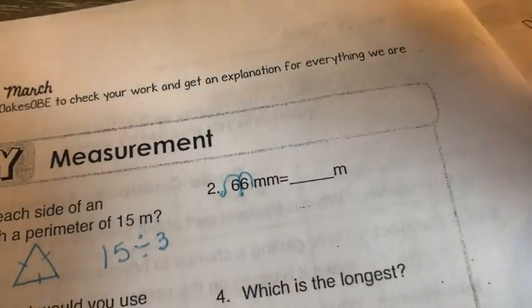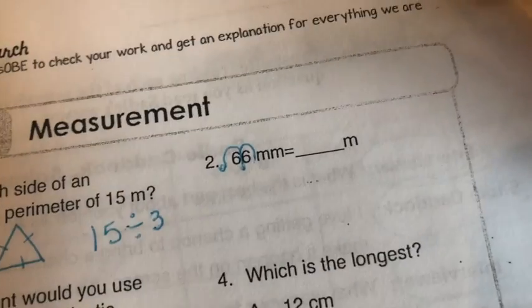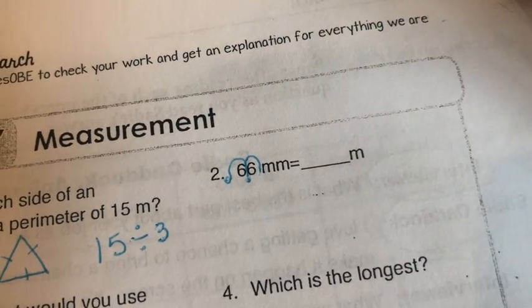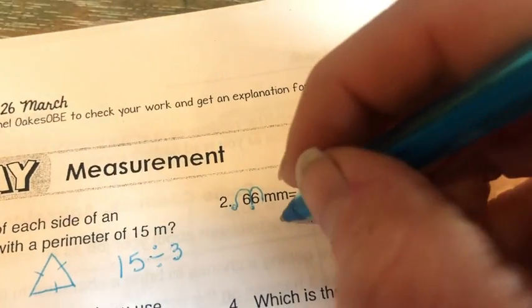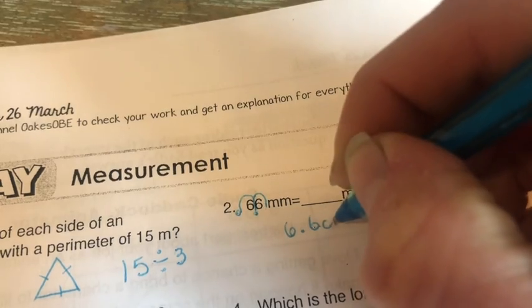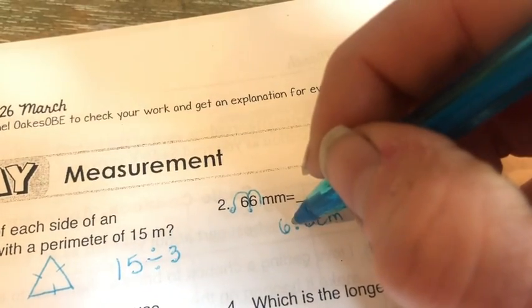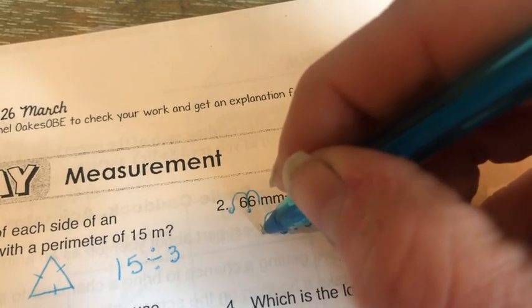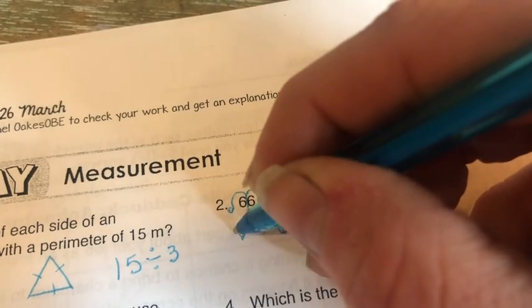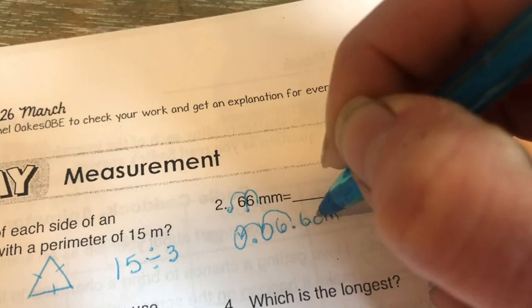All right, number 2. So 66 millimeters. You can see I was doing a little bit of explaining, but then I had problems with my video and I had to start over, so let's try again. So 66 millimeters is, first, let's say that's going to be 6.6 centimeters. And then to turn it into meters, we're actually going to have to move our decimal point 1, 2 over. So it's going to be 0.066 meters.